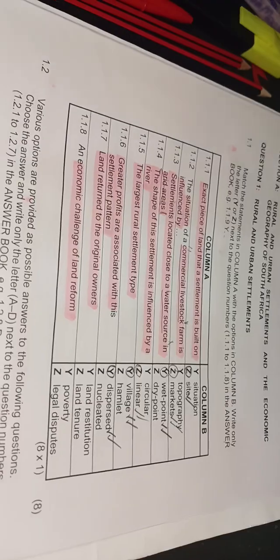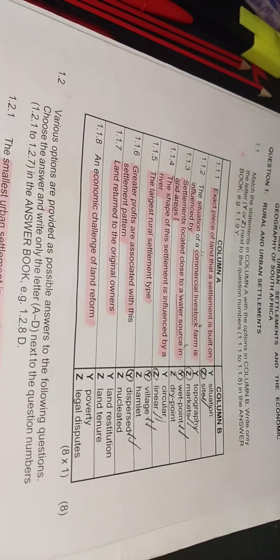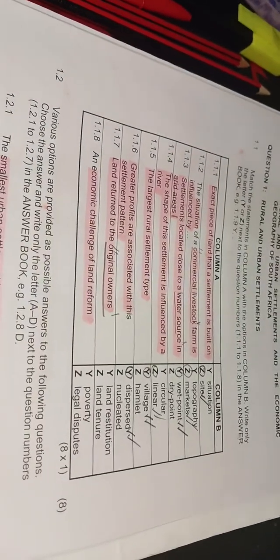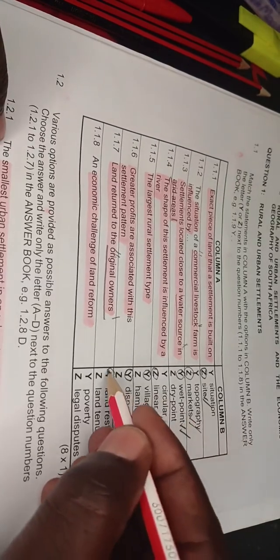Okay. Then 1.1.7, the land returned to the original owners. Remember, we once talked about this when we were doing the 2025 paper. It is returned to the original owners. What would be the answer there? That is your land restitution, which is Y.